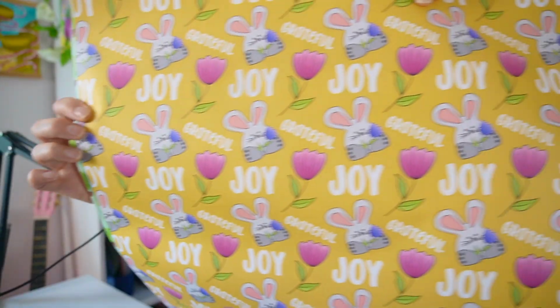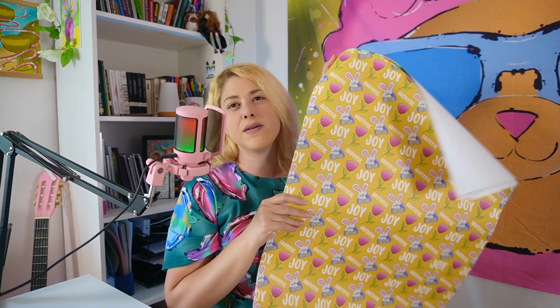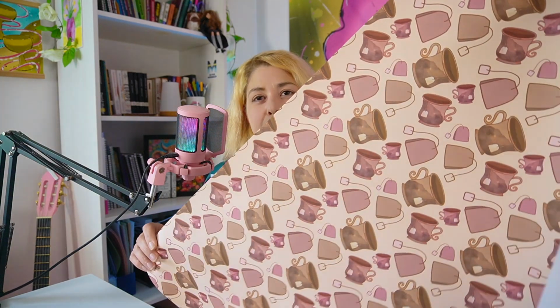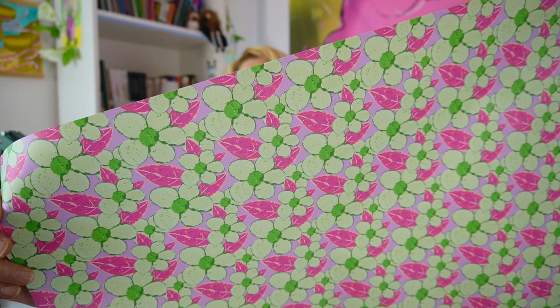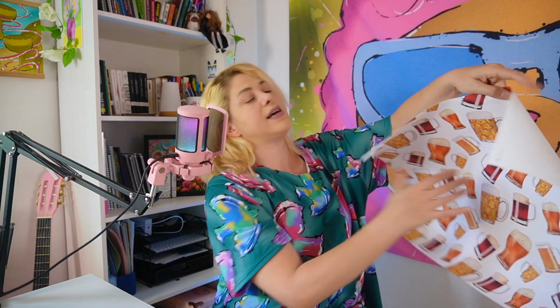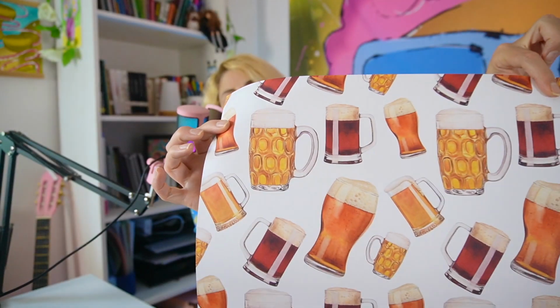First of all, I think this is from an Easter bundle from like 2 years ago. We have an Easter wrapping paper, and this one actually combines different clip art with text. I have fall tea clip art wrapping paper. I think this is really nice for people who are crafters, who really like the bohemian style. My favorite flower pattern that I made with Procreate, of course, also on a wrapping paper. I have this one, beer wrapping paper.